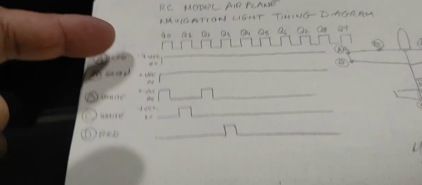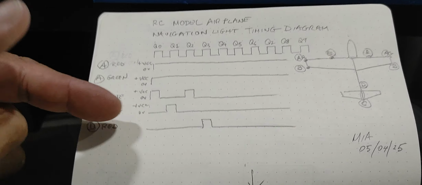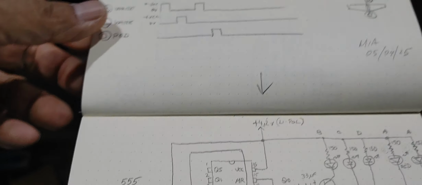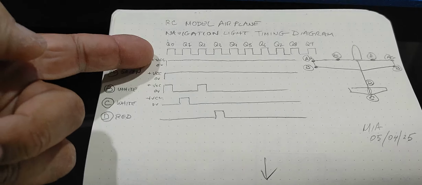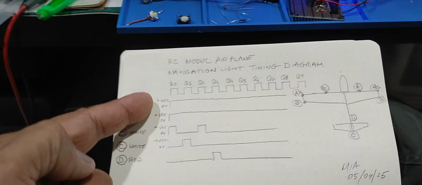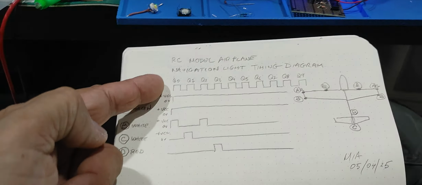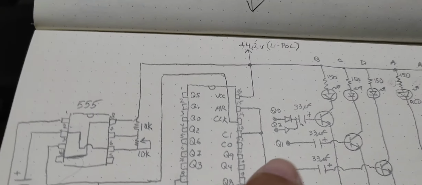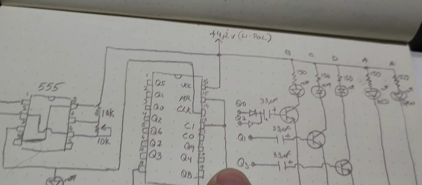But basically, getting back to the circuit here, that's how simple this is. So translating this timing diagram into this, we can see the Q outputs here, and these are related to electronic components here.